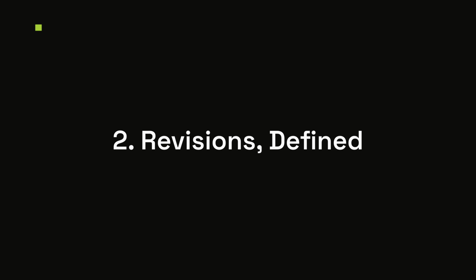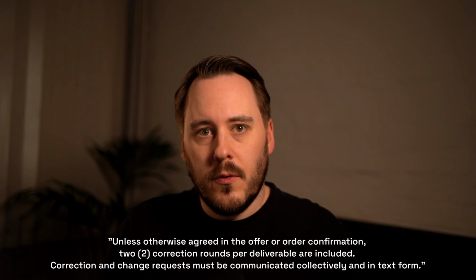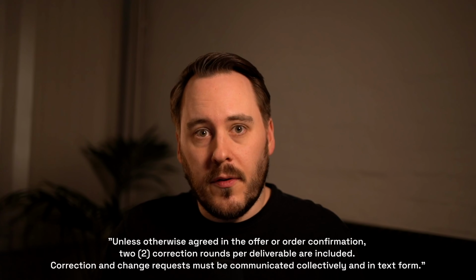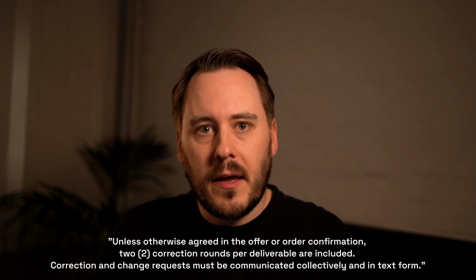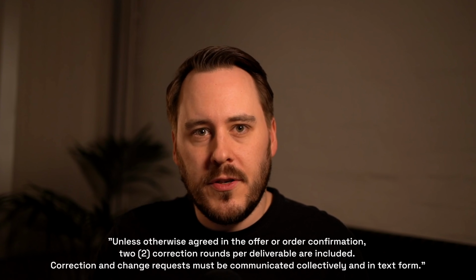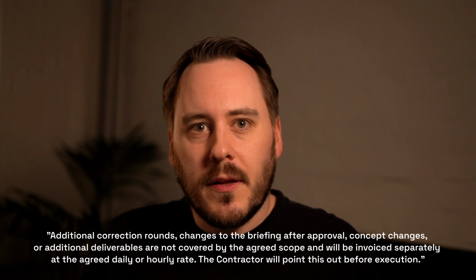Number 2, revisions defined. This is the clause my 32-day project was missing. Write down how many revision rounds are included. My terms say 2 per deliverable. Then define what a round is. One collected set of feedback in writing, delivered together, not a drip of individual messages or WhatsApp voice messages across 2 weeks. And write down what happens beyond that, meaning additional rounds get billed at your rate.